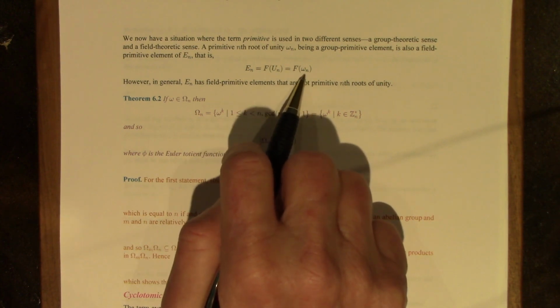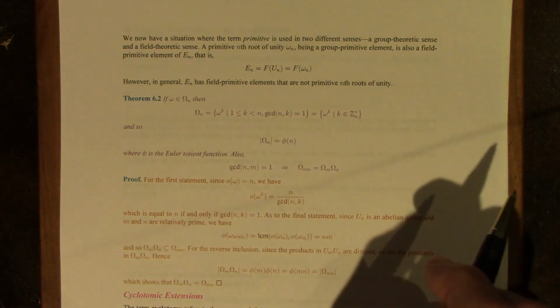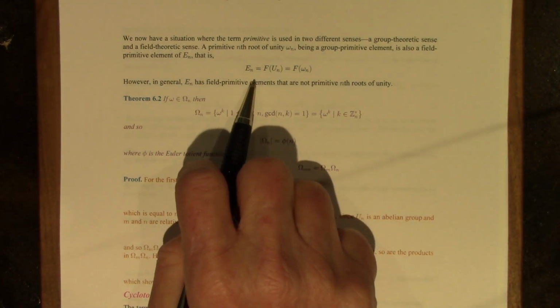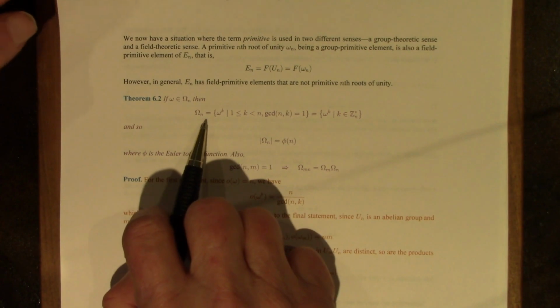So omega n is field primitive as well as group primitive. But it doesn't work the other way. En will have field primitive elements that are not group primitive. They may need addition in order to generate the field.